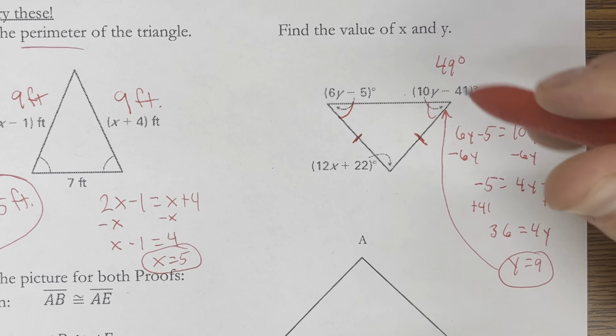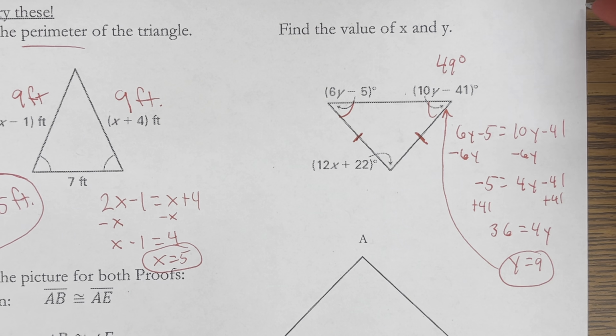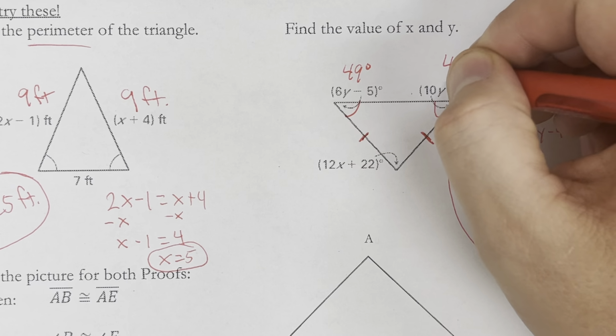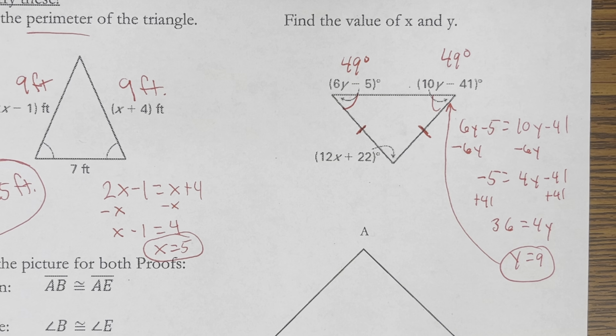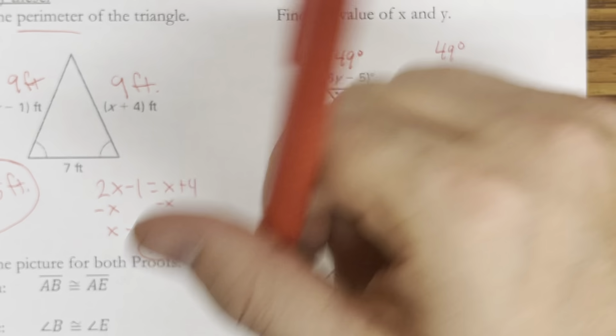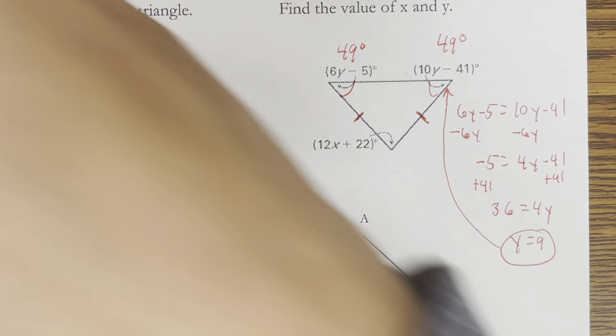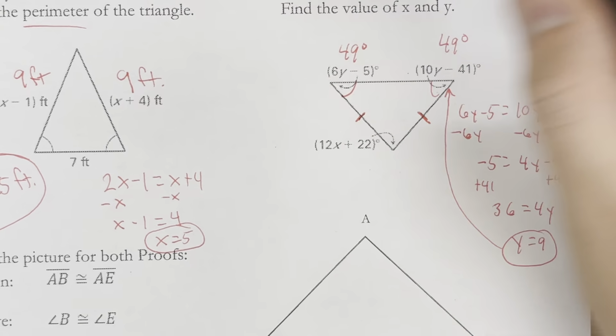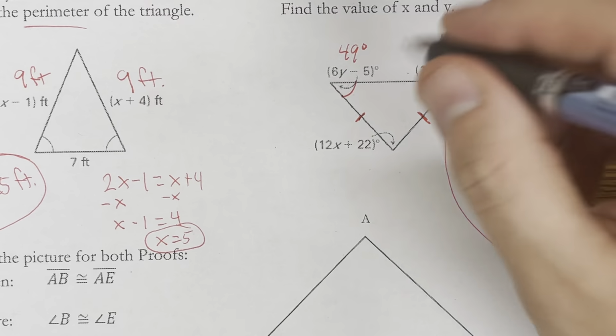6 times 9 is 54. Minus 5 is also 49. So now I know these two angles. That means I could set up an equation to find x. 49 plus 49. I'm going to write this in a different color. So I'm running out of space here a little bit. I'm going to go right here.